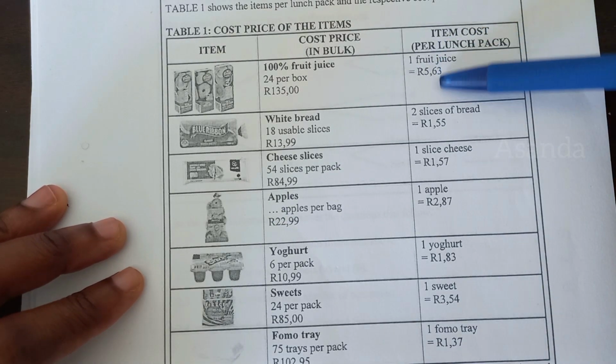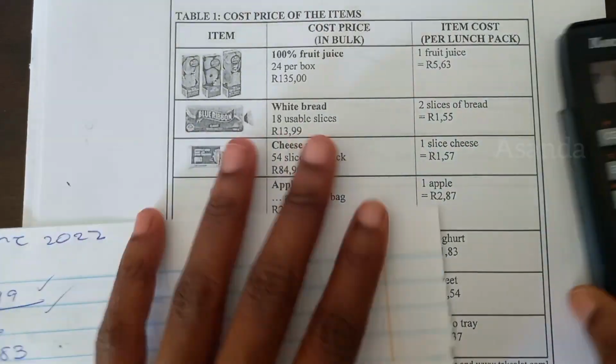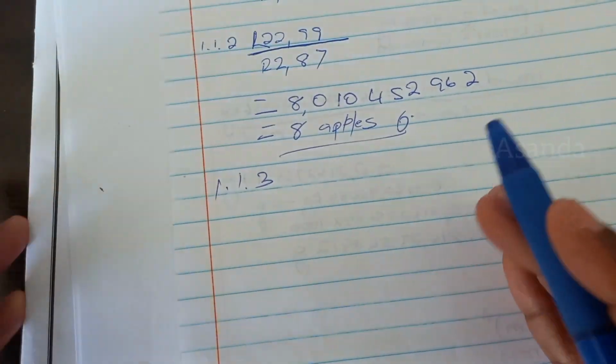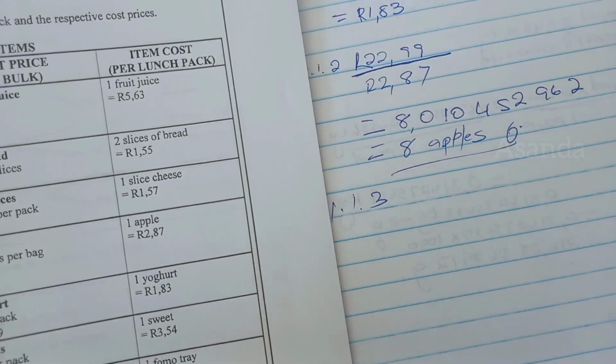So what we're going to do is add all of this and see if we get 18.36 as well. So I'm just going to write it down, let me do it like this.